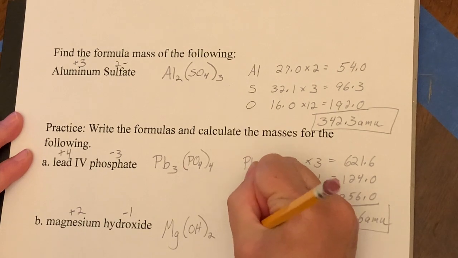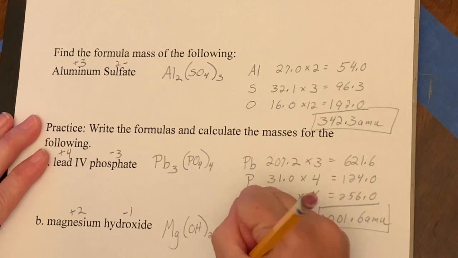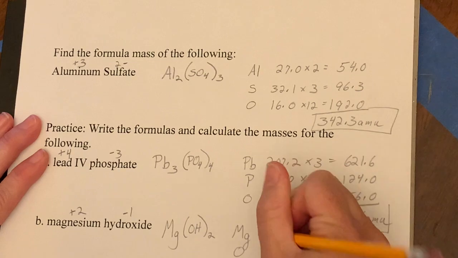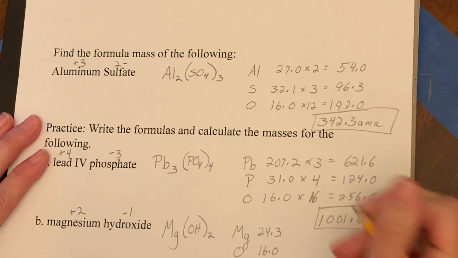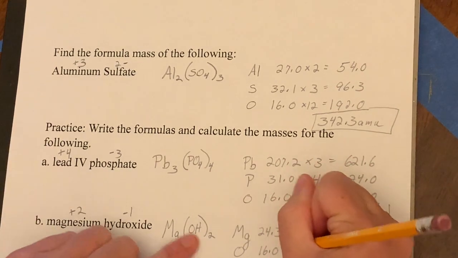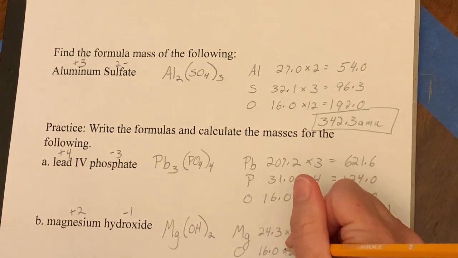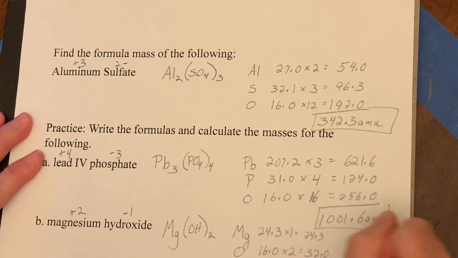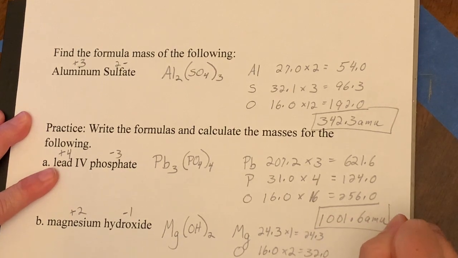And here I go with my masses. I have magnesium, I have oxygen, and I have hydrogen. Magnesium is 24.3. All right, oxygen is 16.0, and hydrogen is 1.0. You have 1 magnesium, so that gives you 24.3. You have 2 oxygens, so that gives you 32.0. And you have 2 hydrogens, that gives you 2.0. You're going to add all of those up, and you get 58.3 AMU.